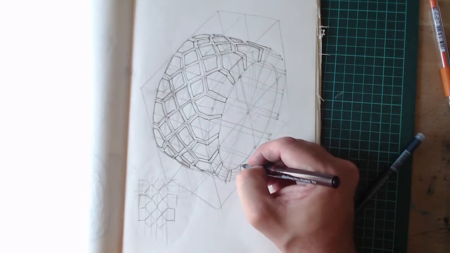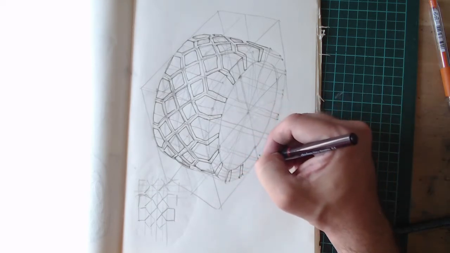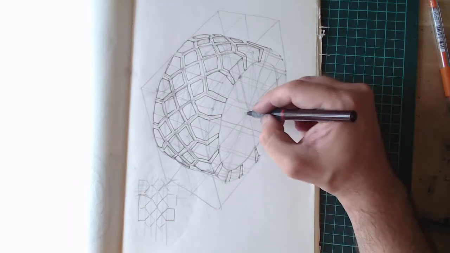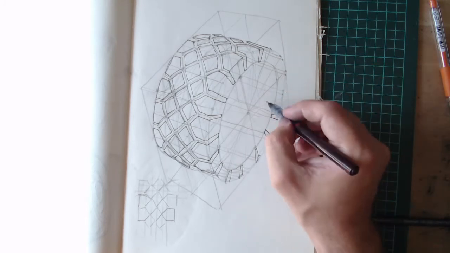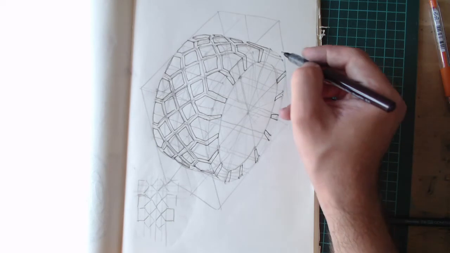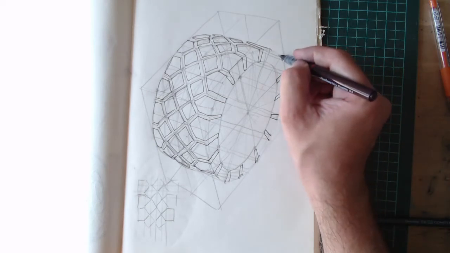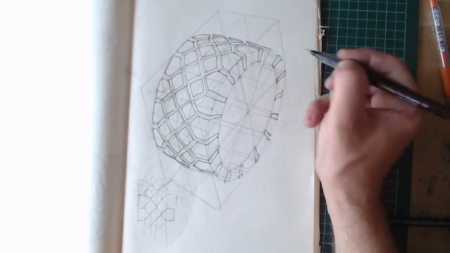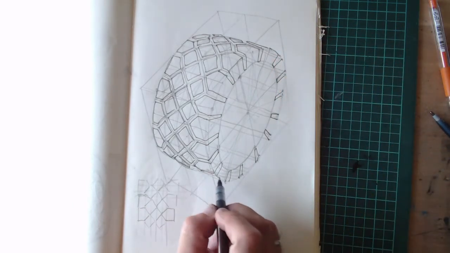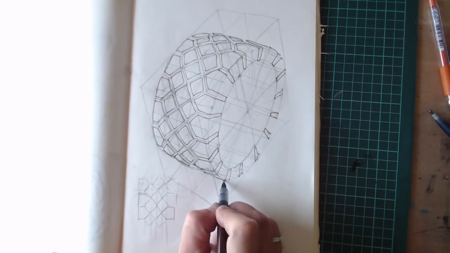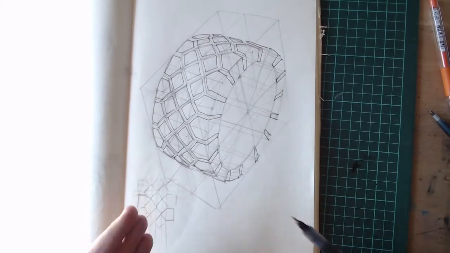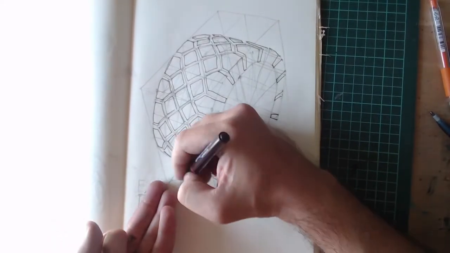Same, I follow this. And for this line it will be this.